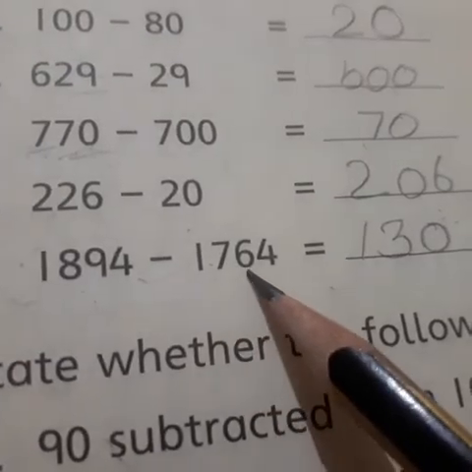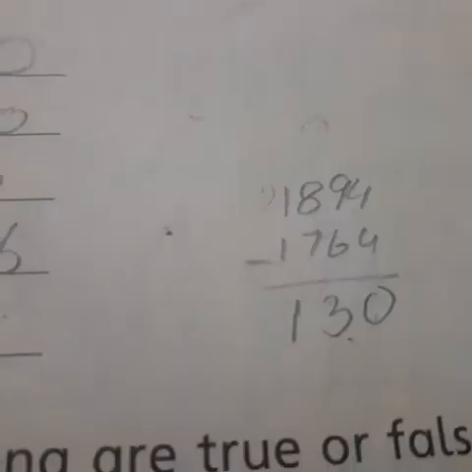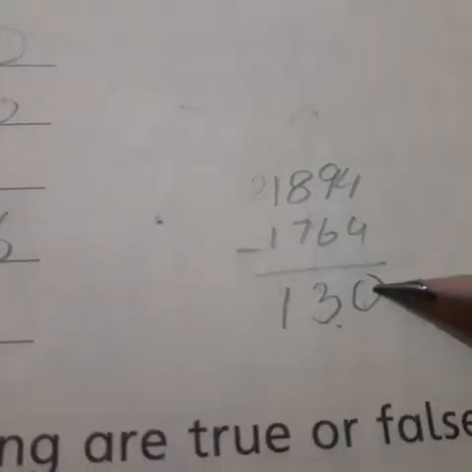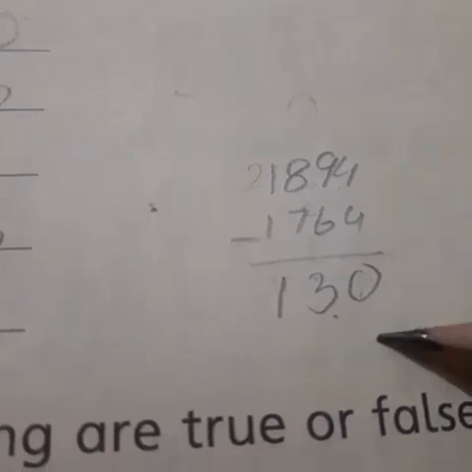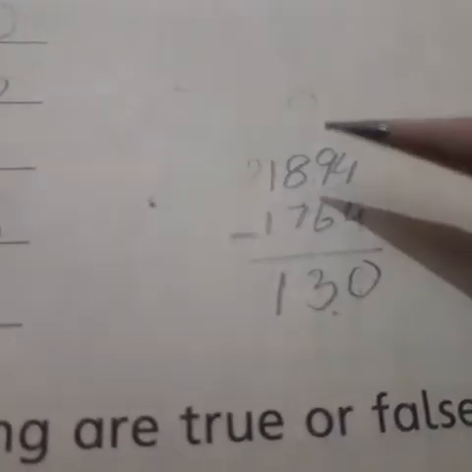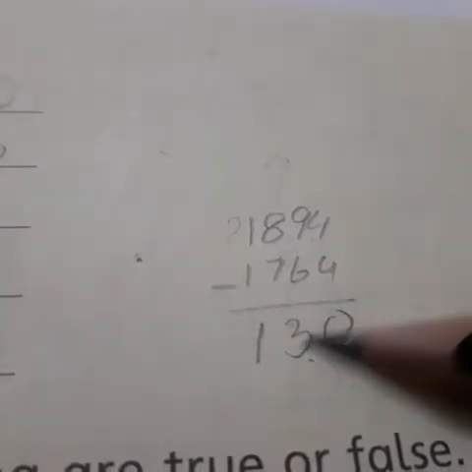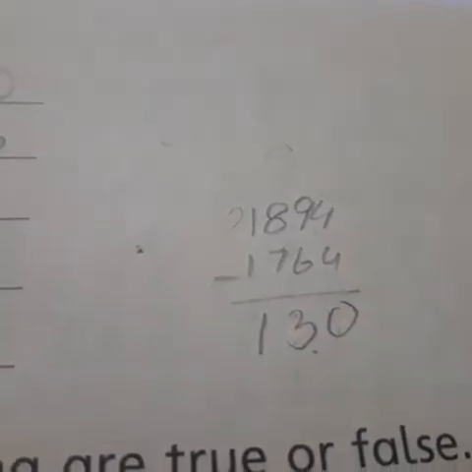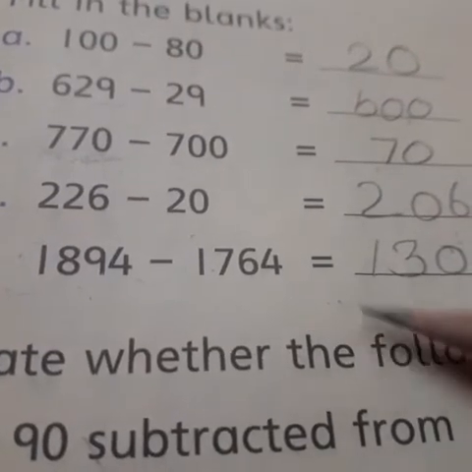1894 minus 1764, so your answer becomes 130 because 4 minus 5 is 0, 9 minus 6 is 3, 8 minus 7 becomes 1, 1 minus 1 is 0, so our answer is 130. So our answer is 130 here.